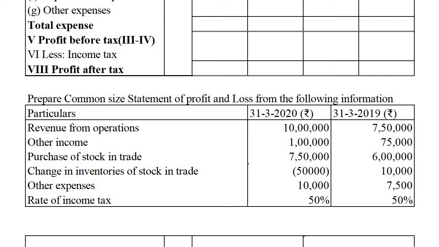The latest year will be considered as the current year, and the year before that will be considered as the previous year or base year. Revenue from operation is given, other income is given, purchase of stock in trade is there, then change in inventories of stock in trade, then other expenses, rate of income tax, everything is given.